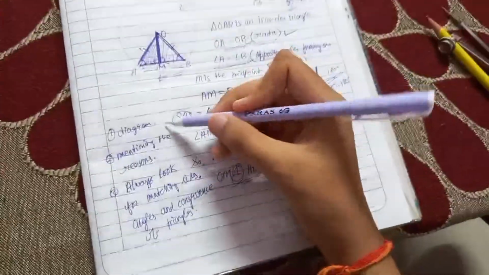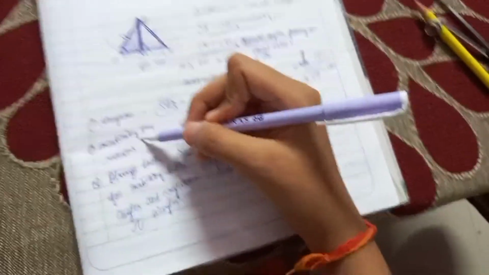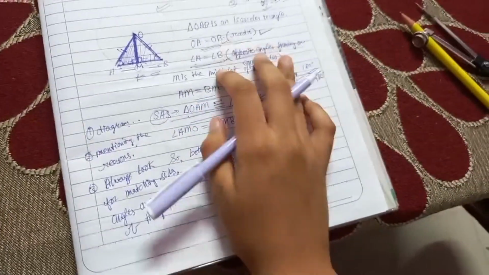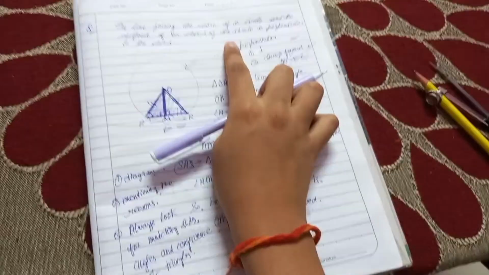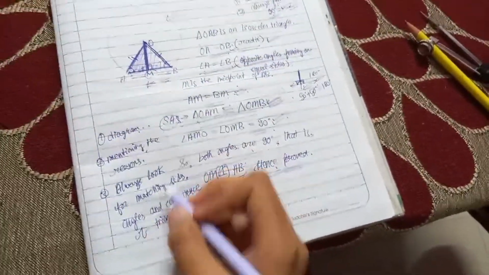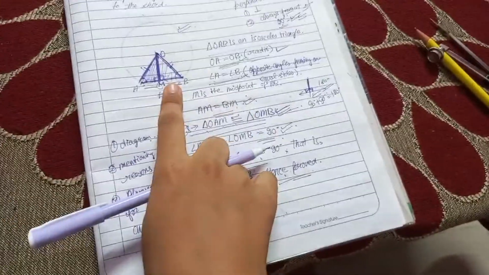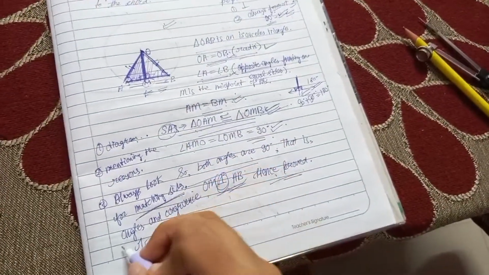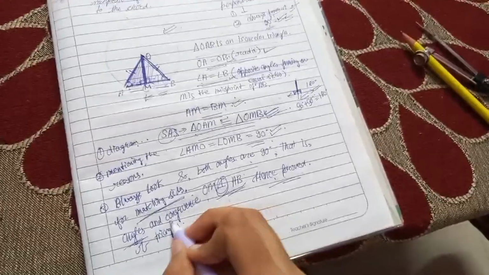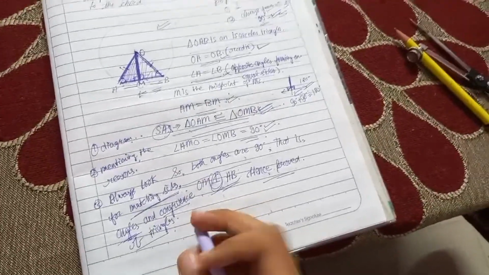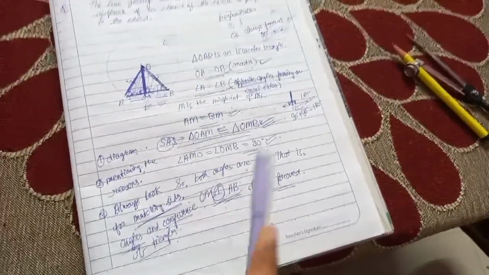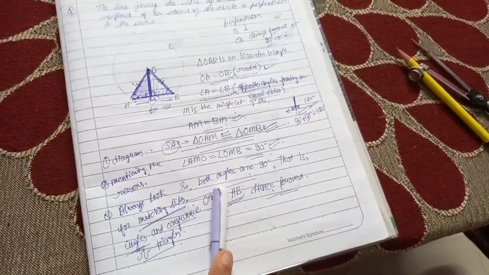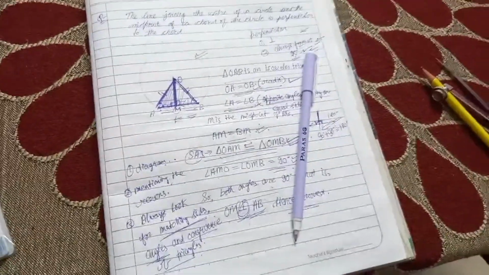I already mentioned that the diagram and the reasons are a must. Then whenever you get a question, you should interpret the question and then you should make the diagram. On the basis of the diagram, you should identify the matching sides as well as the angles, and then you should prove the congruence of triangles. Then you will arrive at the answer. So this is how you solve a question for the circles. So the lesson ends here.